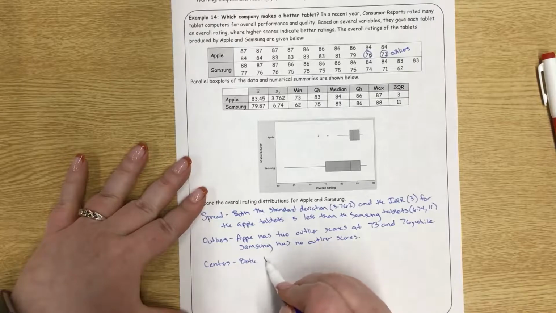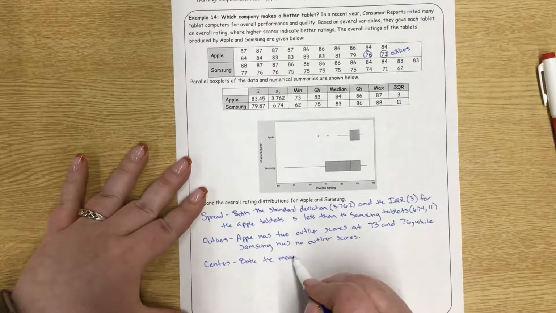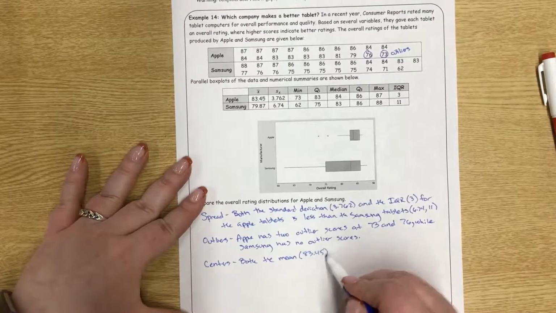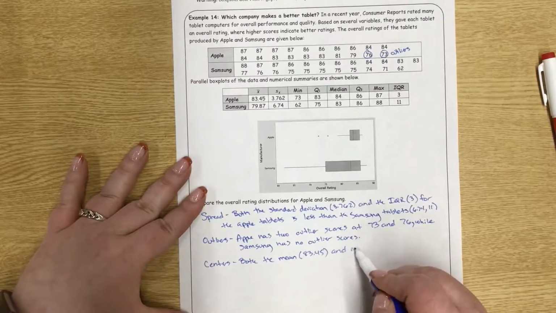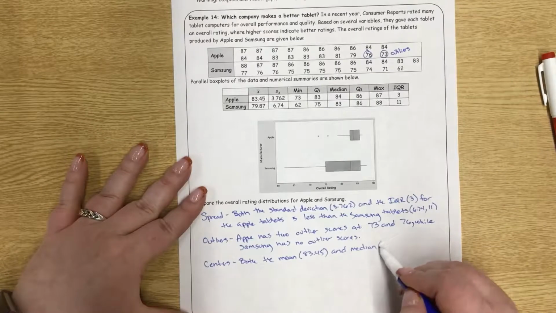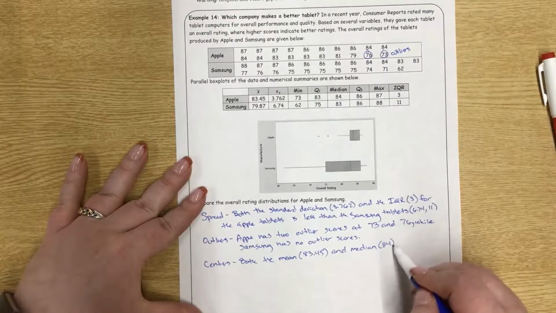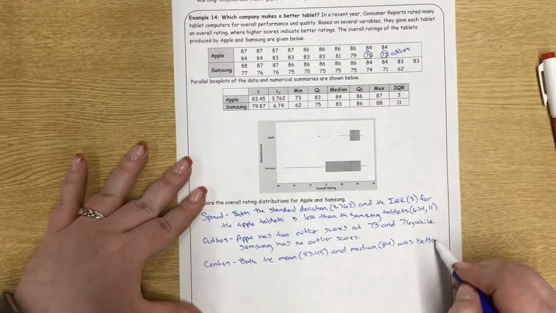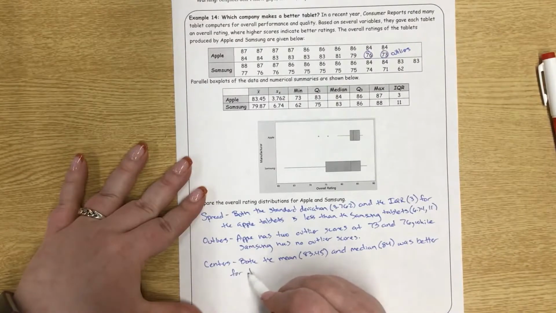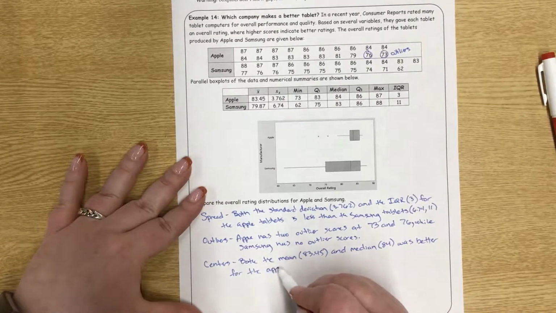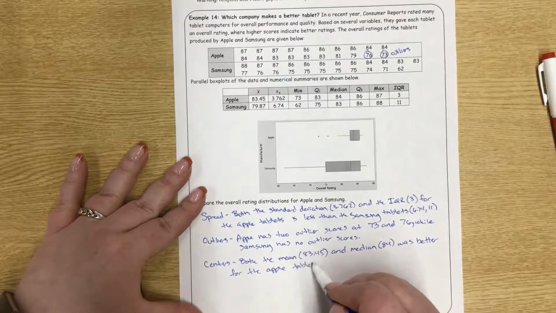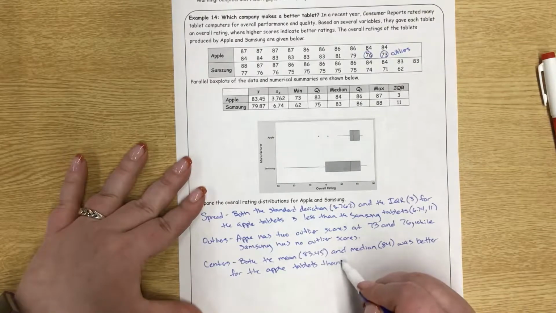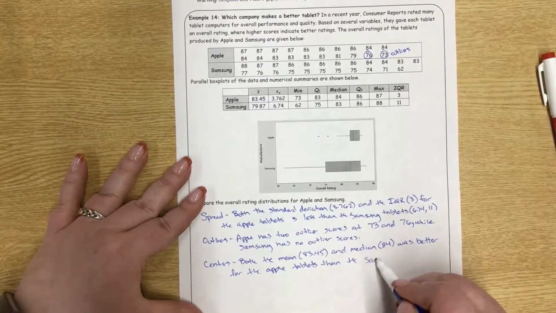So both the mean, which was 83.45, and median, which was 84, was better for the Apple tablets than the Samsung tablets.